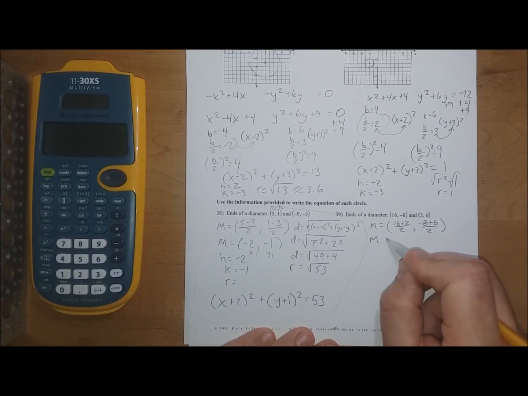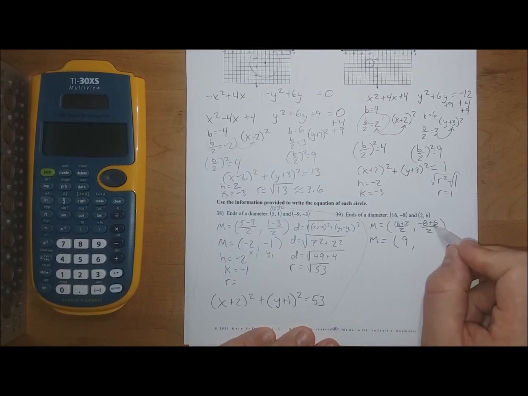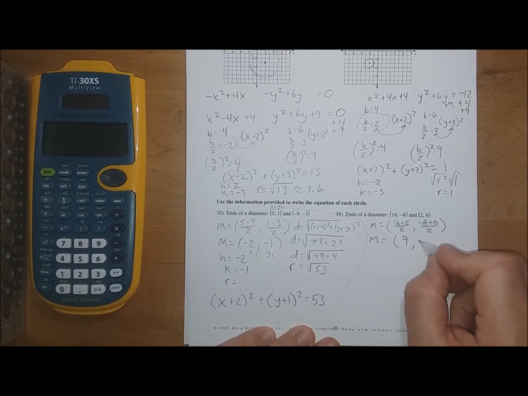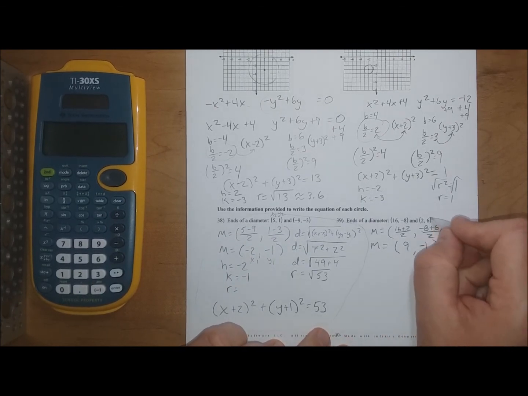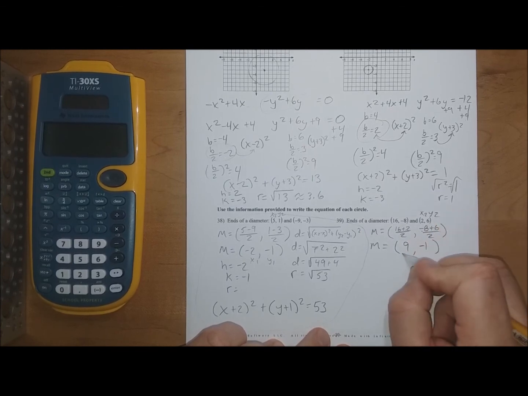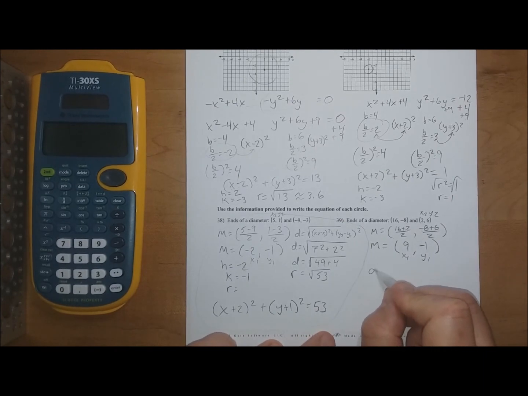So the midpoint of this diameter is going to be 18 over 2, 9. Negative 8 plus 6 is negative 2 over 2 is negative 1. Good. We're going to work with the positive numbers, x2, y2, and x1, y1. We'll plug them into the distance formula.